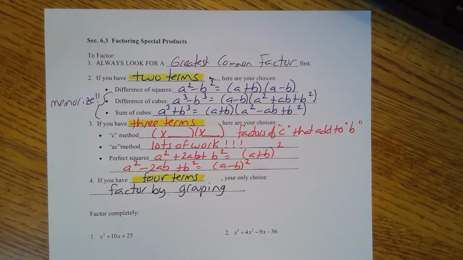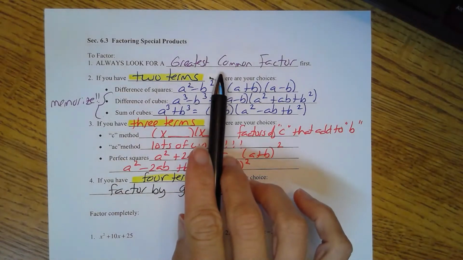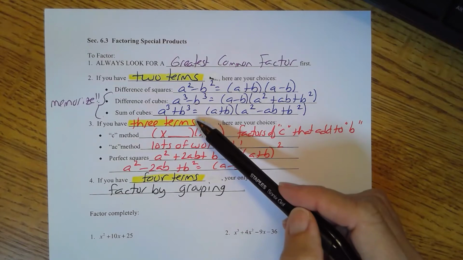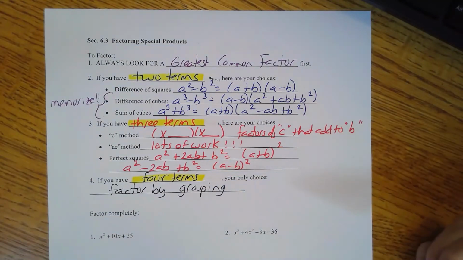Section 6.3, Factoring Special Products. So we're going to learn all the different ways thrown together with our factoring. First thing you always want to look for is the greatest common factor. Then you're going to know if you have two terms, it's going to follow one of these. If you have three terms, you'll fall in this category. And if you have four terms, last category.